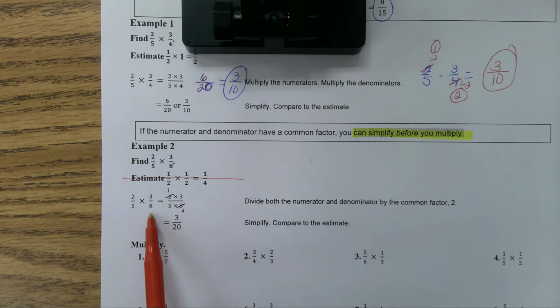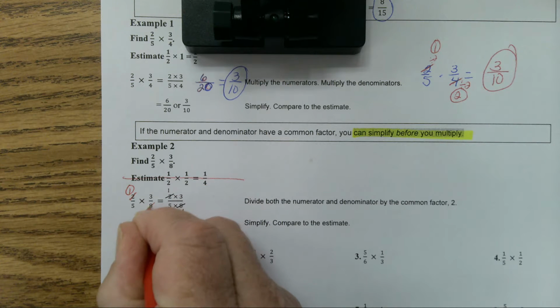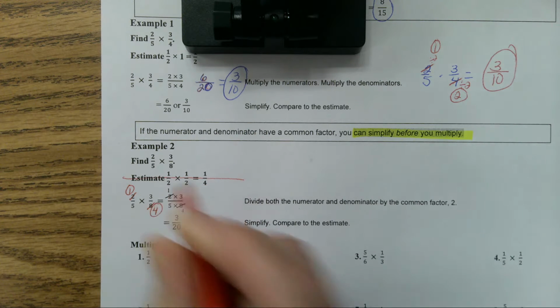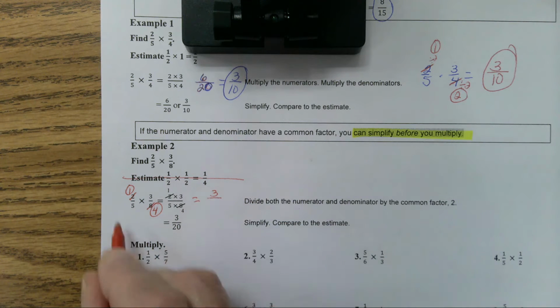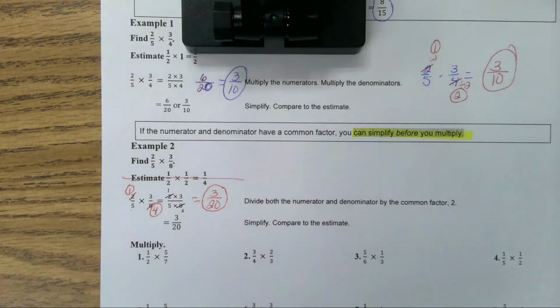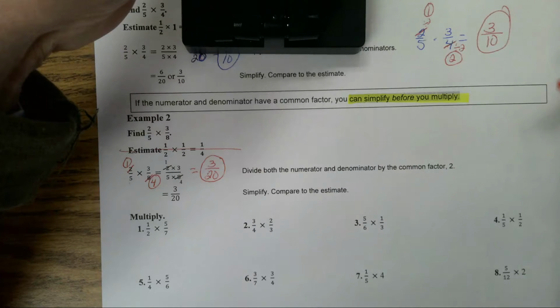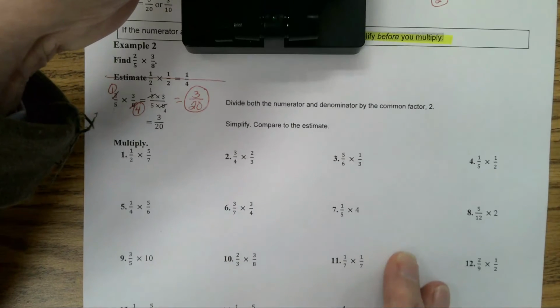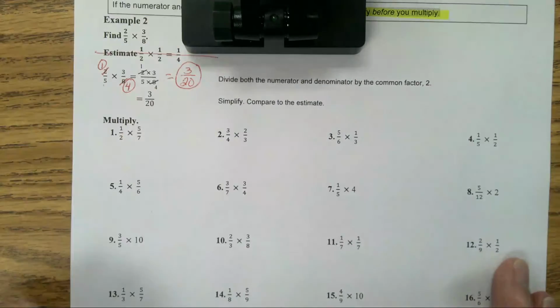2/5 times 3/8. Well, between a 2 and 8, 2 will divide 2 once, and 2 divides 8 4 times. So 1 times 3 equals 3. 5 times 4 equals 20. 3/20ths. All right, now let's do the problems below. We can put this on pause, and then in a little while you can turn it back on and check your answers to see if you did them correctly.